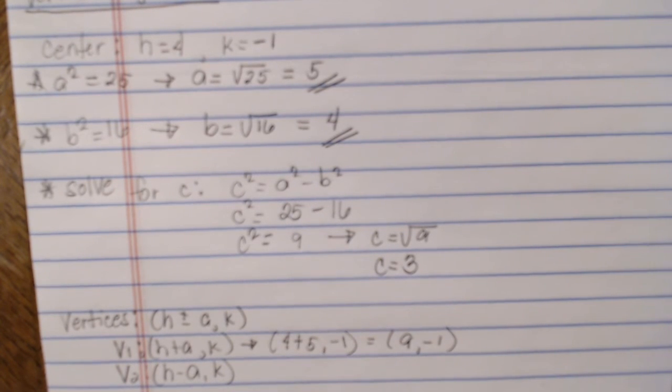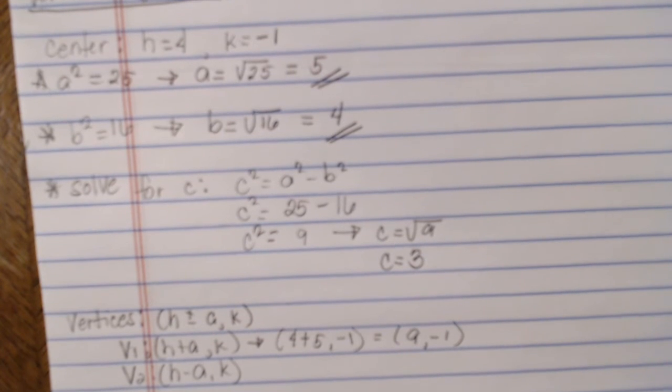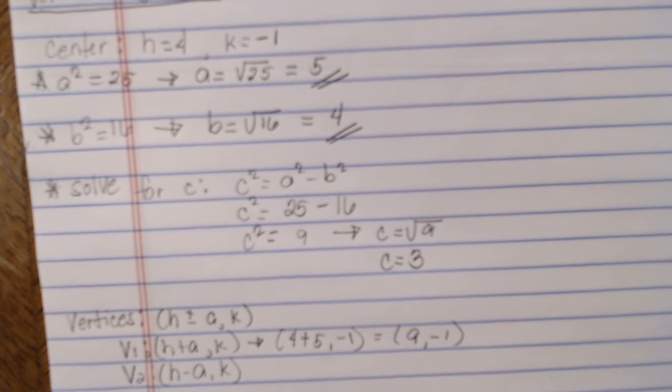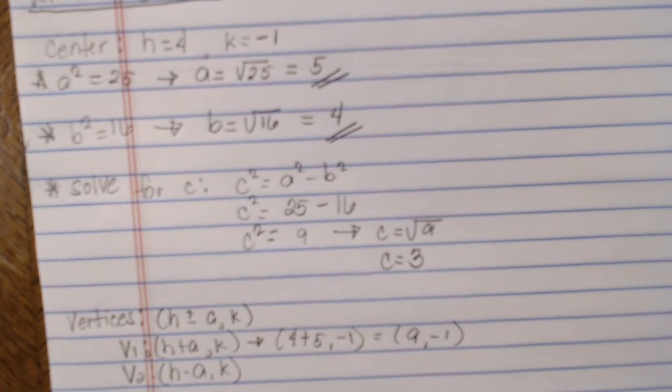What's your vertex? Yeah? So what is it? So vertex is, h is what? It's 4. What is your center? 4, negative 1. Hold on.